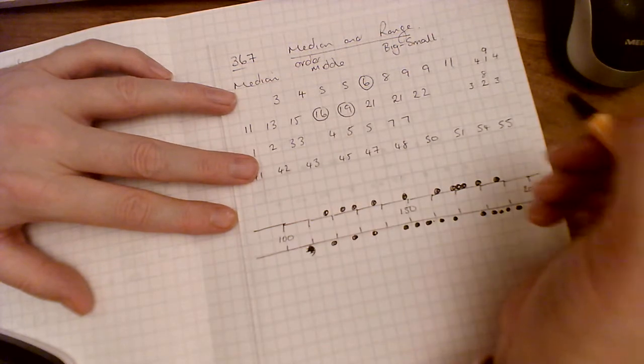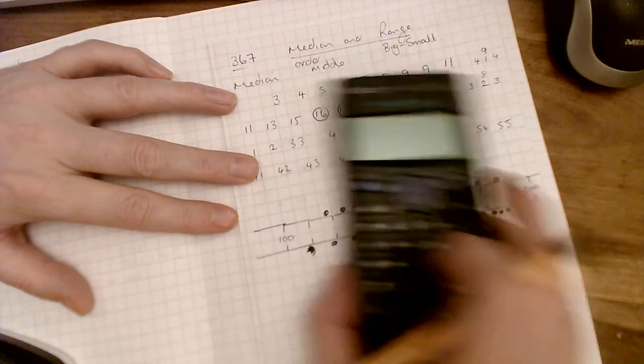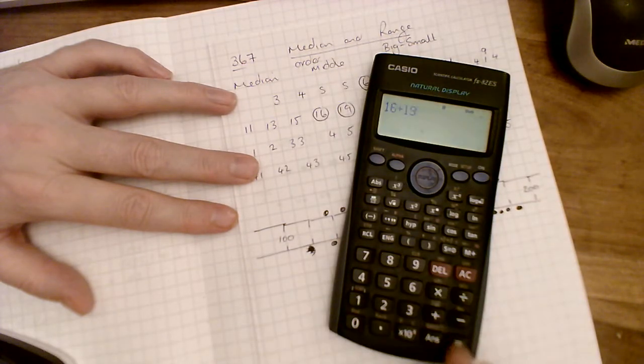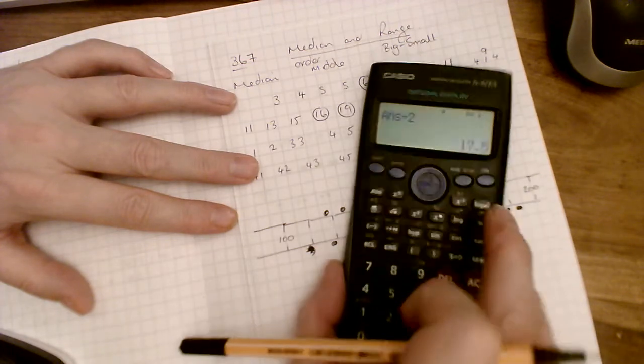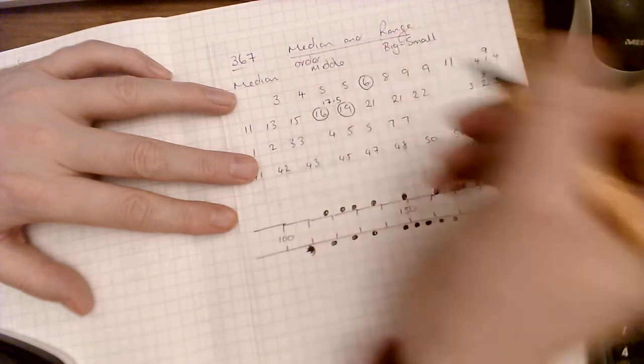Okay. Now what you have to do when there's 2 in the middle is you grab your calculator and you just add them together and divide it by 2. So 16 plus 19, and you must press equals before you divide by 2. So press equals, press divide by 2, and then you get 17.5. So this one is 17.5.